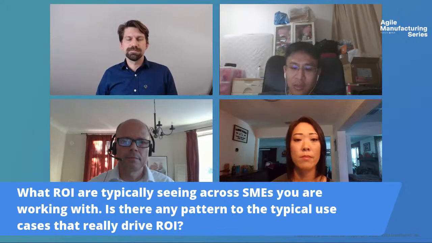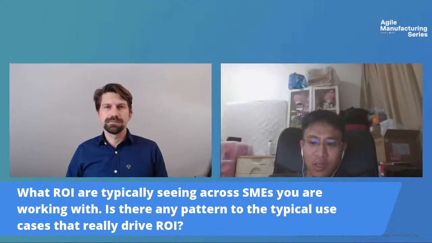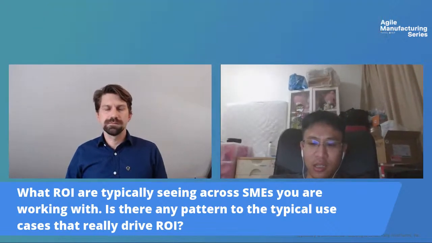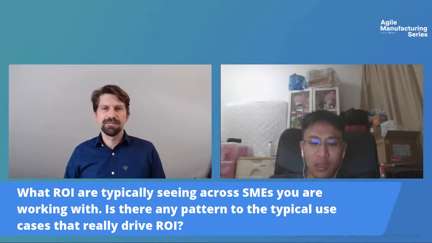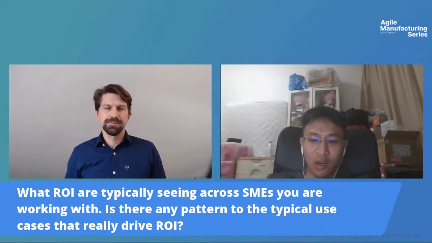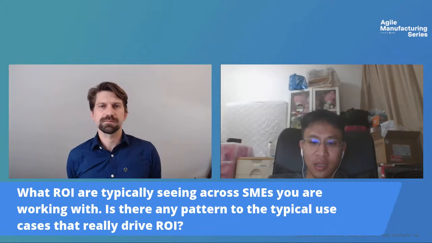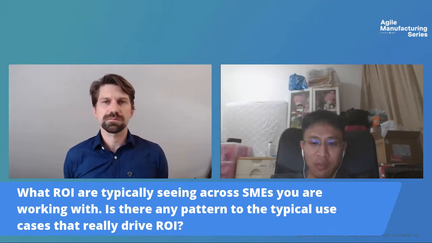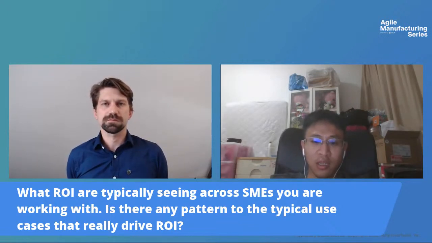So I think, given that I've served quite a fair bit of industries, the typical use cases that I've seen are on labor productivity. That's number one. Second is standardization of work, which is quite related to labor, but it's really about improving the quality. The third one is tracking the quality that comes out from each process step. The fourth one was quite interesting.